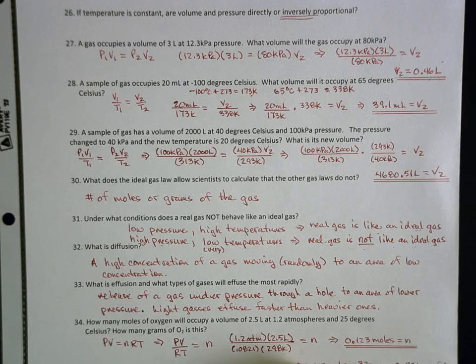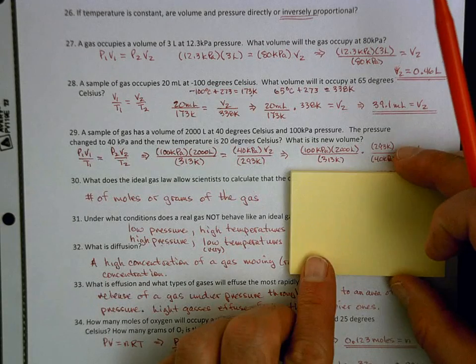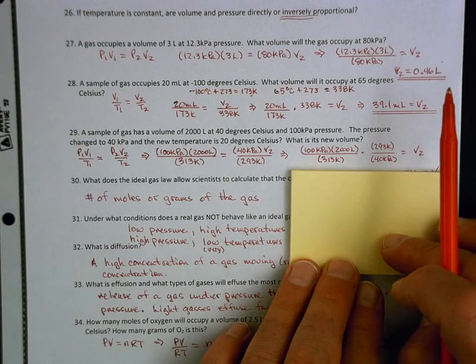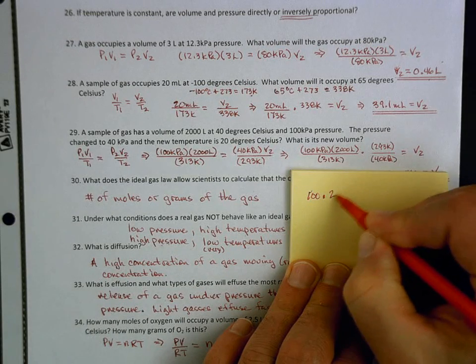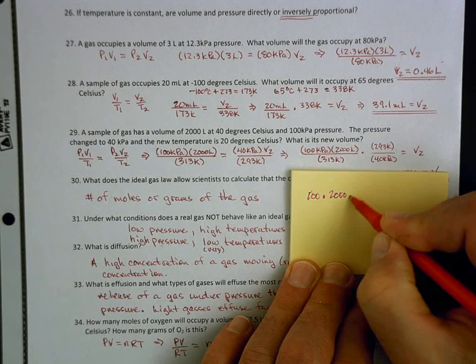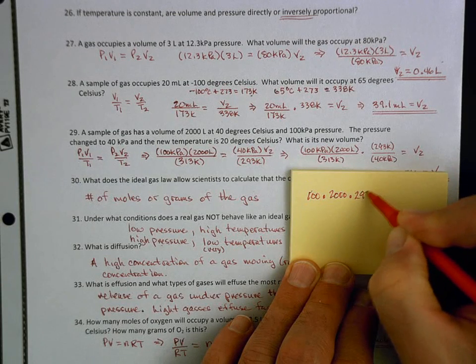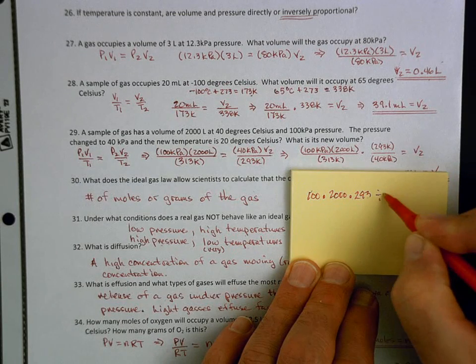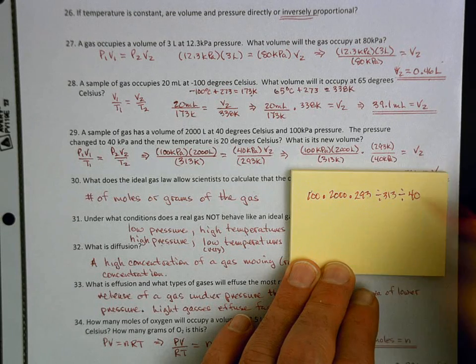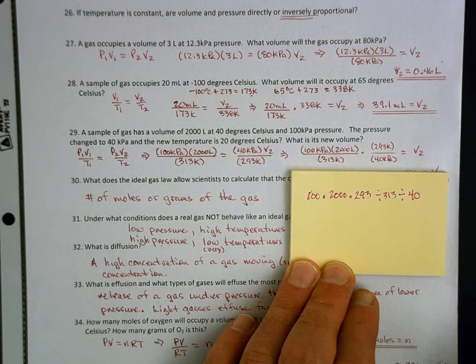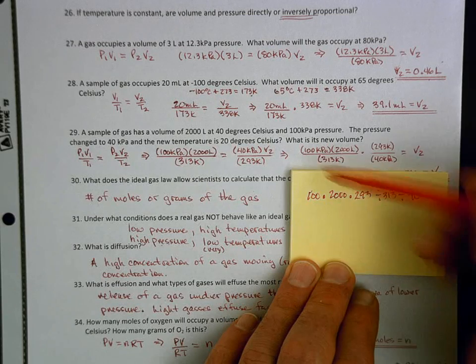Another problem that I had noticed on the quizzes is you have to be careful when you're actually using your calculator. Calculation-wise, this is 100 times 2,000 times the 293, divide by 313, divide again by the 40. Two divides because I have two things in the denominator.